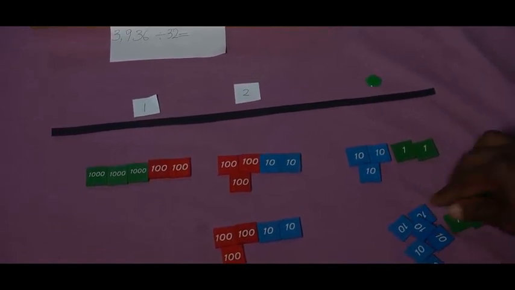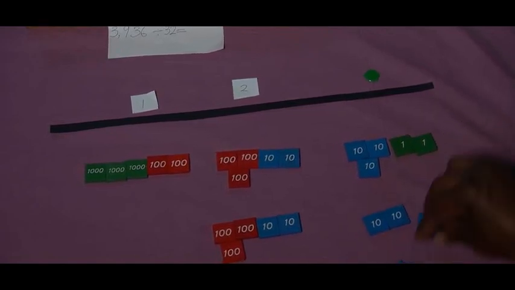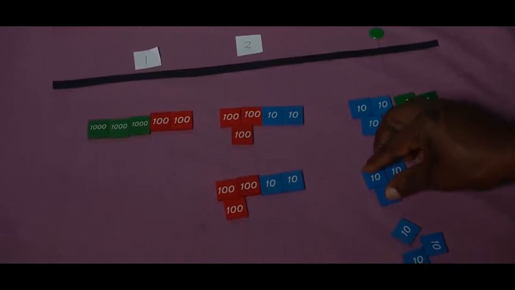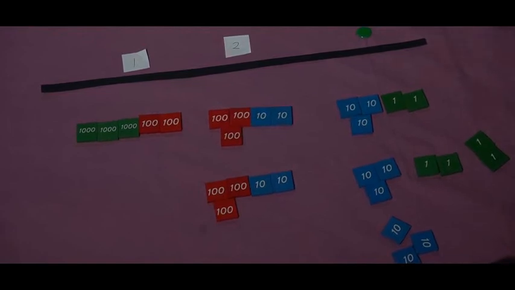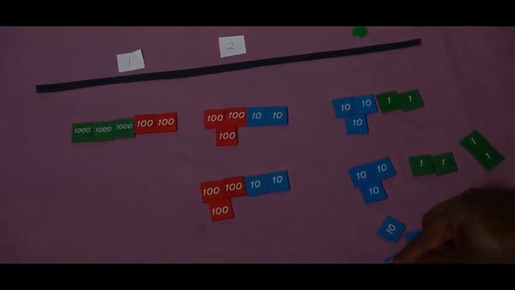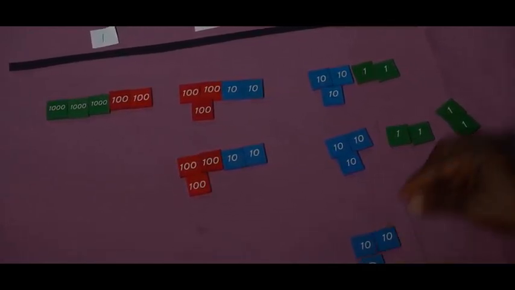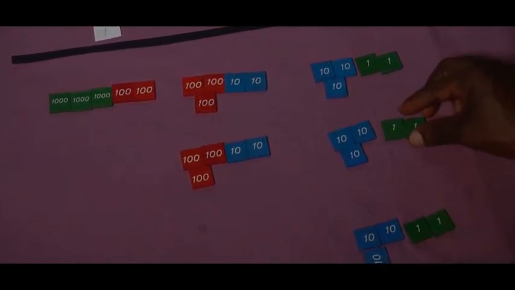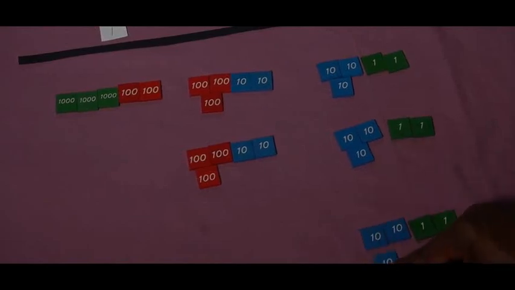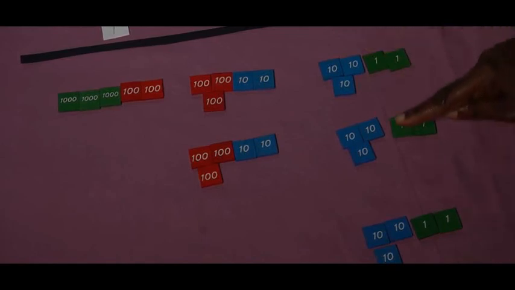Units, one group. Units, another group. Units, another group. So how many groups of 32 units have I been able to make out of my 96 units? 1, 2, 3.